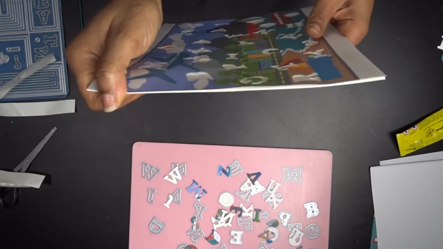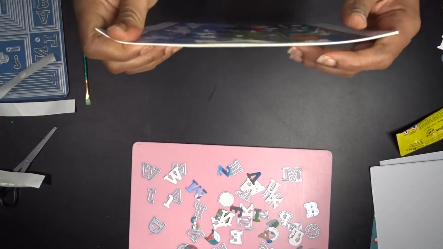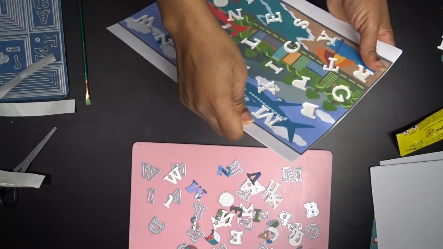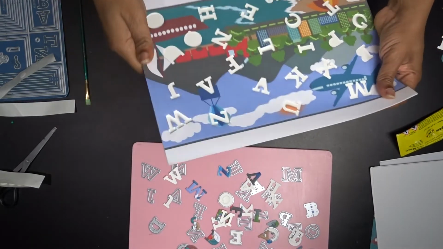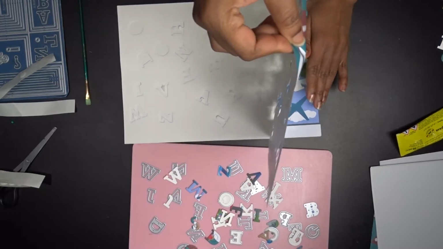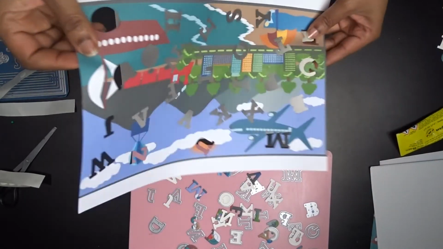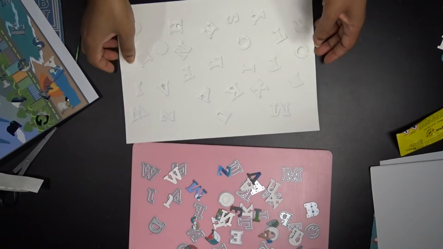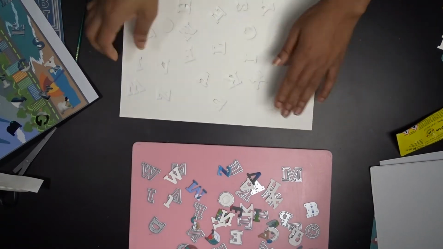Because they're the same size of card, or if you use a larger card, that's fine. You can just make sure it sticks properly. Then we remove this lightweight card because we have to glue them together.